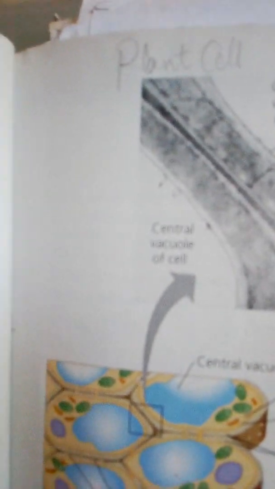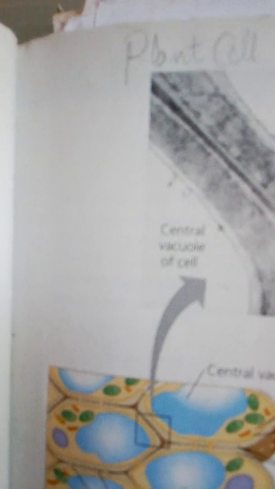Intermediate filaments are a more permanent fixture of cells than are microfilaments and microtubules, which are often disassembled and reassembled in various parts of the cell. Even after cells die, intermediate filament networks often persist.